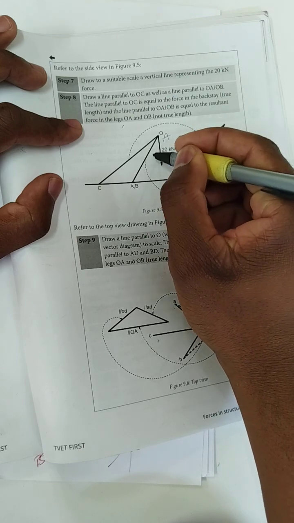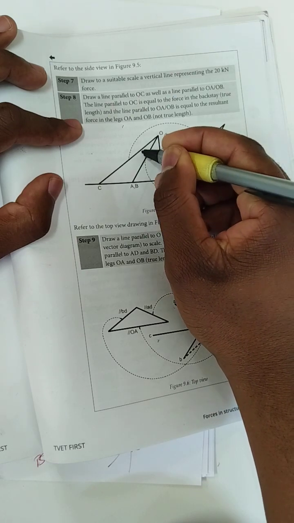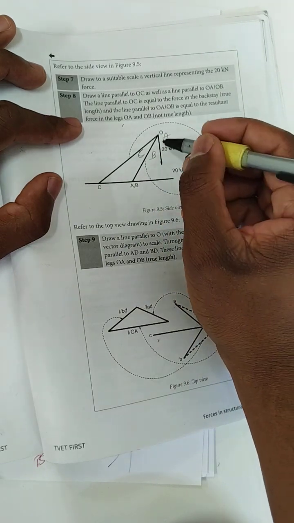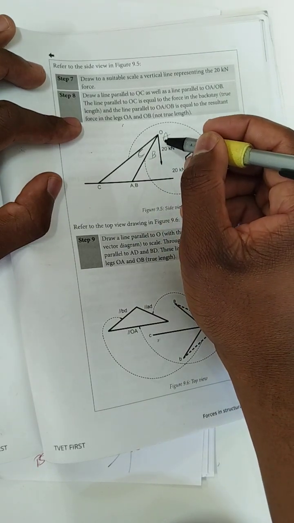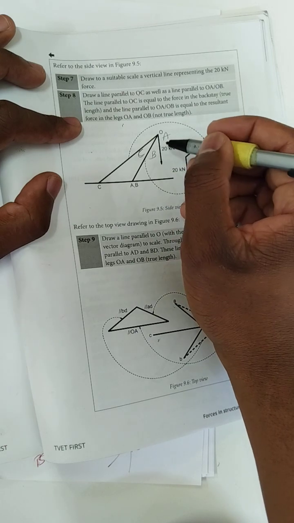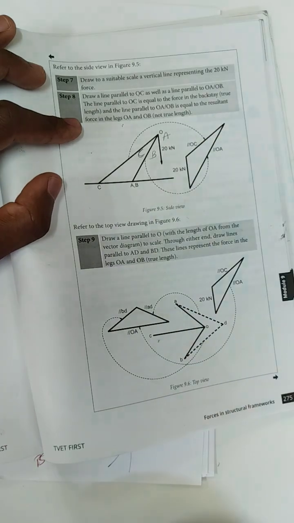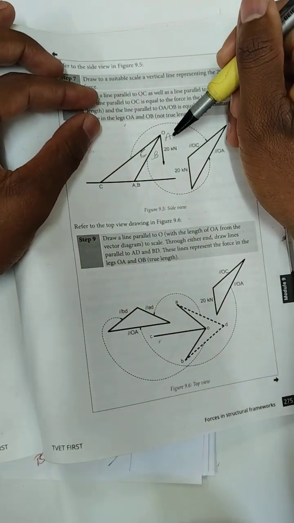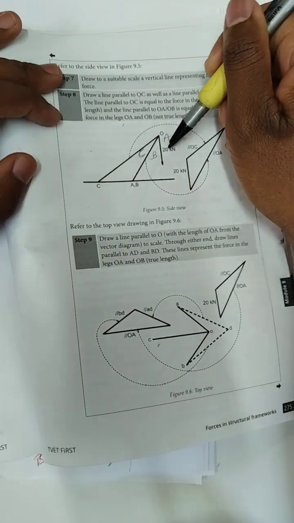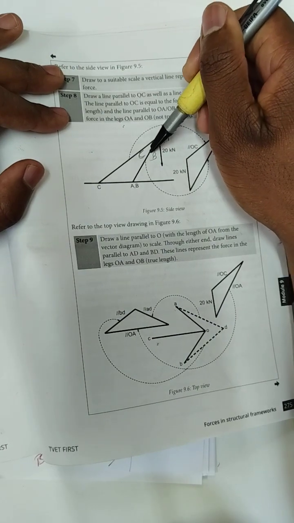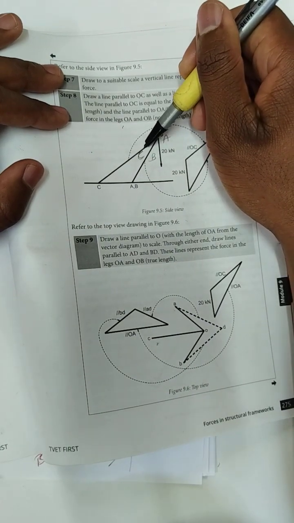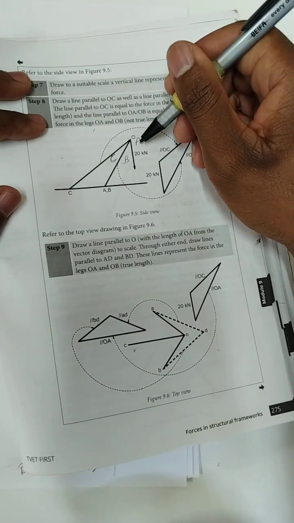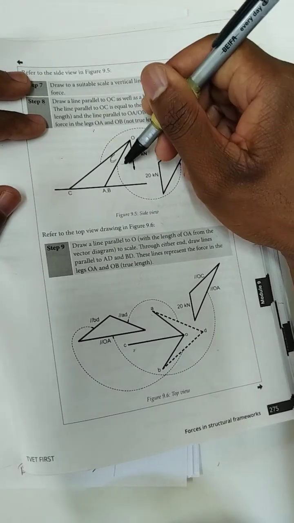Let me say this space is A, this one is B, this one is C. Then we normally start with the known member, the known force, or with the external forces. So where you start, you have to move clockwise. If you start with this member, you have to come to this member and this member. Right, from here, you start from A to B.